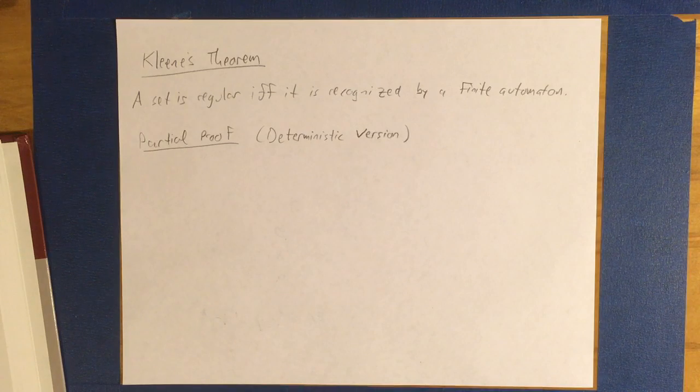All right. So Kleene's theorem is the theorem that says a set is regular if and only if it is recognized by a finite automaton, right? This is what we already said. We defined regular sets in the previous video, and we said they are the sets that can be recognized by finite automata. So this theorem is just saying that, that's all.